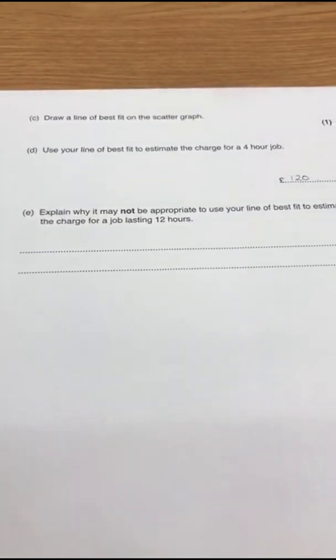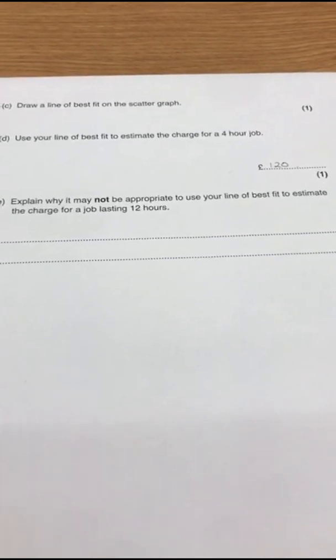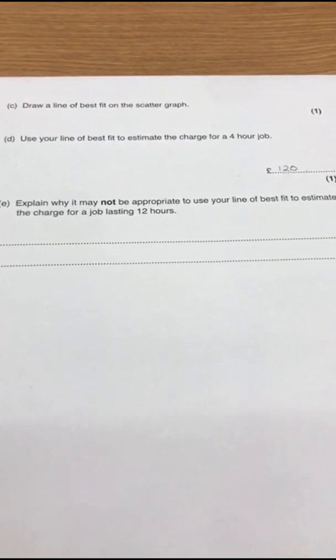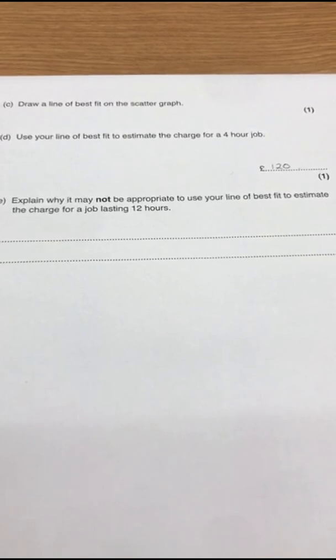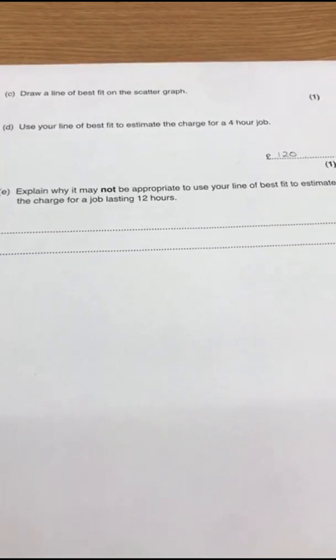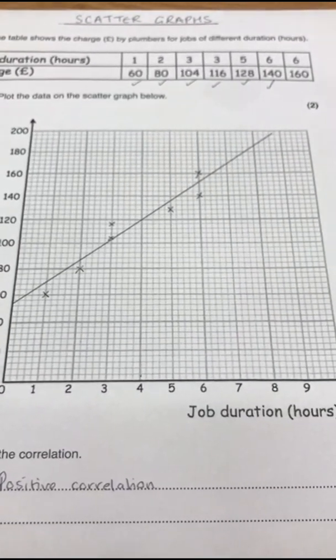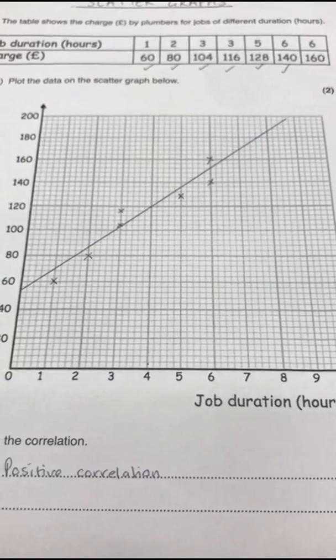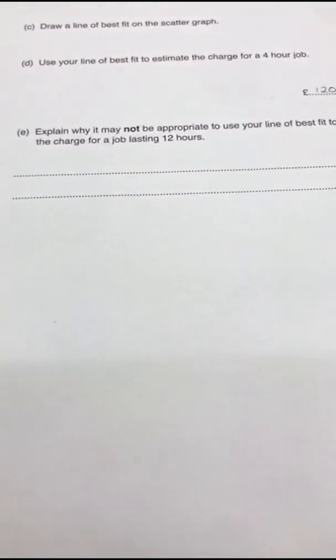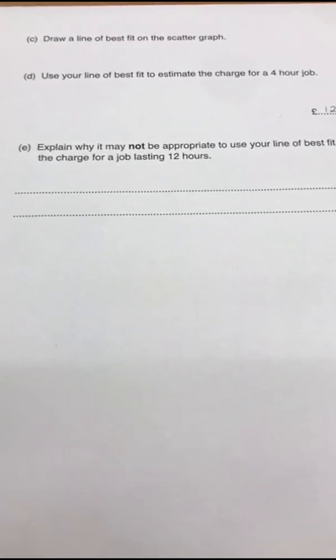And then they'll sometimes add on these extra general questions, where it says here, explain why it might not be appropriate to use your line of best fit to estimate the charge for a job that is lasting 12 hours. Now, looking at our graph, it only goes up to 9 hours. So what we would say here is that making an estimate for 12 hours is beyond the data that we have. So we would say it is unreliable.